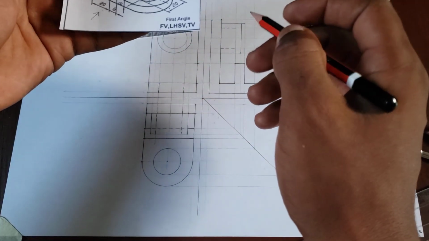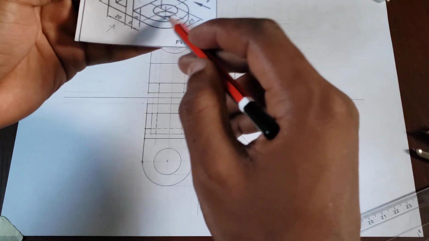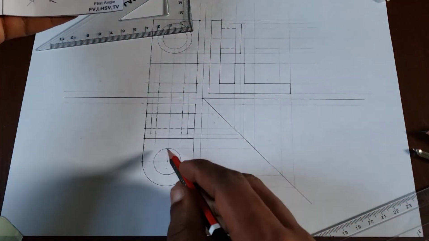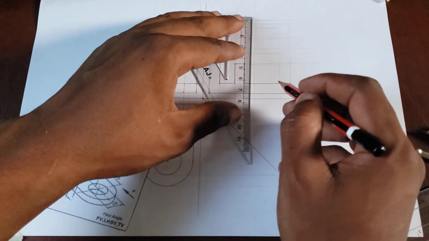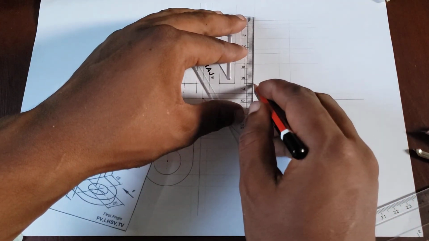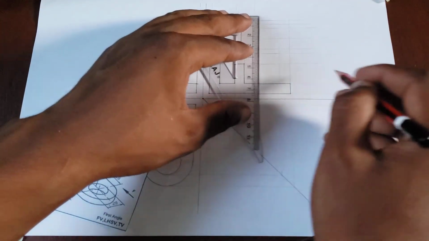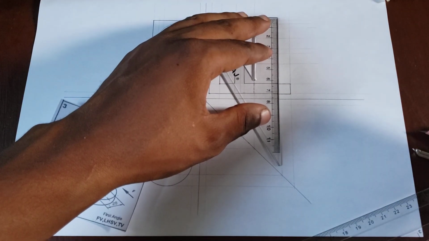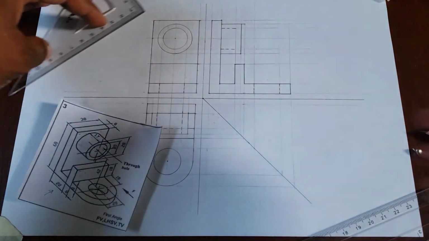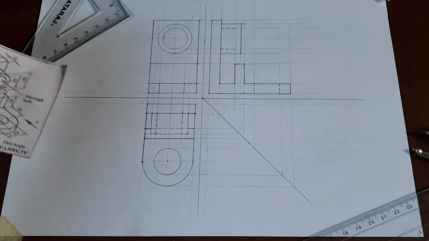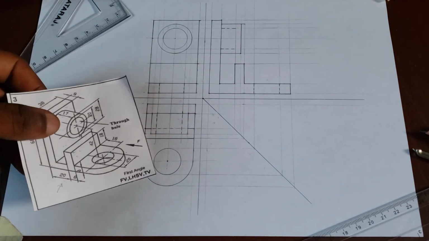Also the small circle here, which is this one here, also I draw the dotted lines. Okay, now that is my drawing.